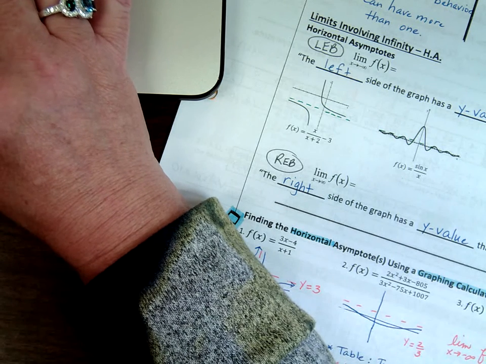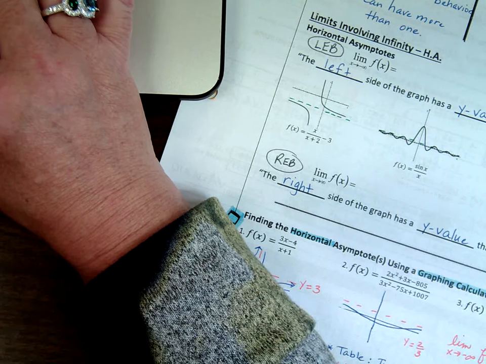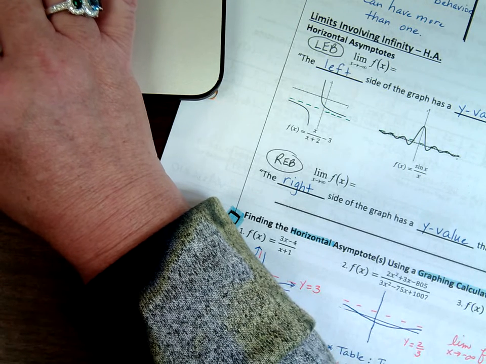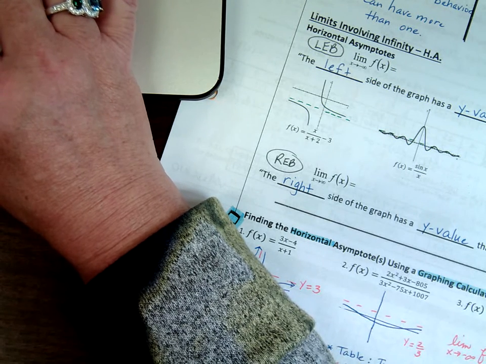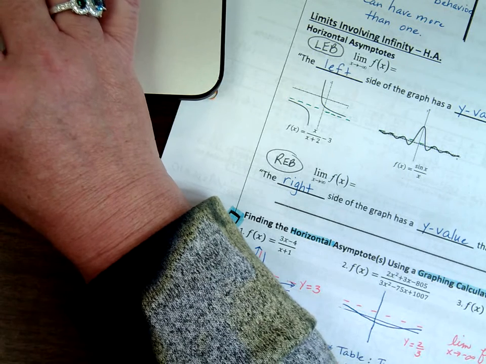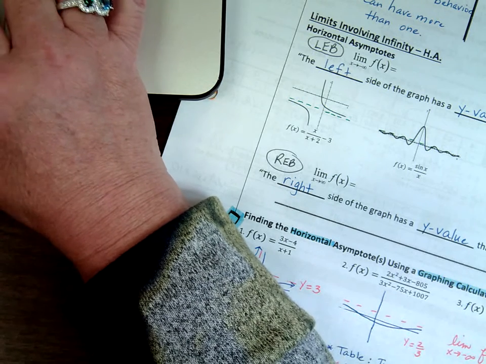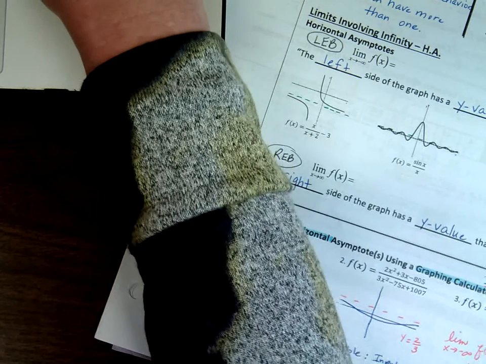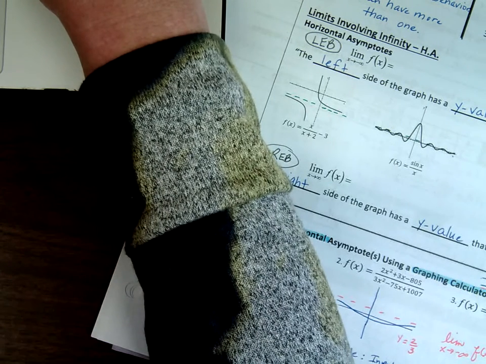And remember, I'm looking for what it's doing when I go way far to the left. Well, way far to the left is negative infinity. And I can't put negative infinity on my table because negative infinity isn't a specific number that it's going to give me a corresponding y out. So what I'm going to do is put in a negative 1 and just start putting zeros in. And look at what it's doing.